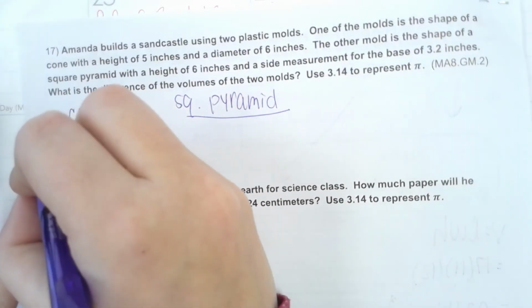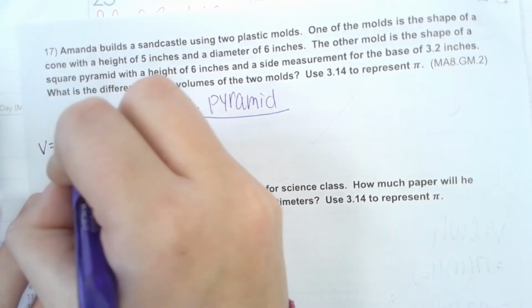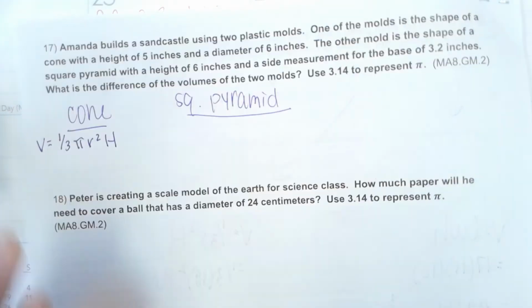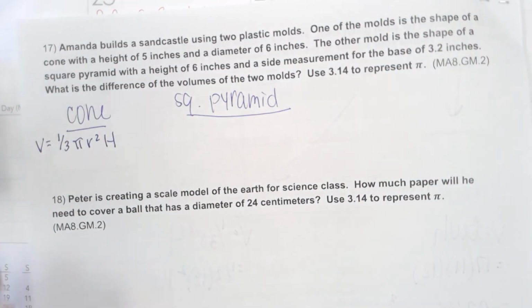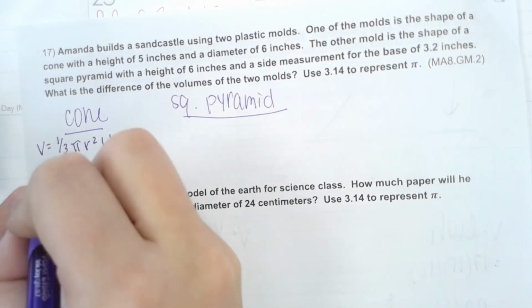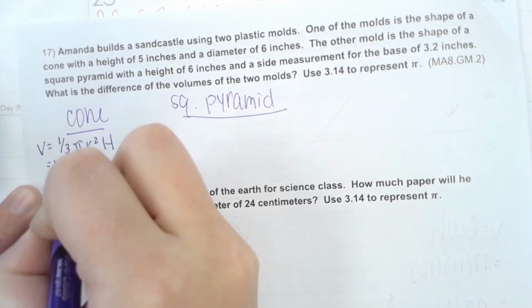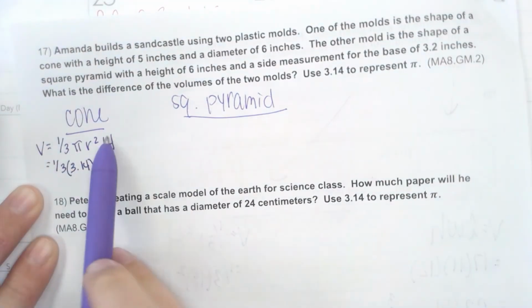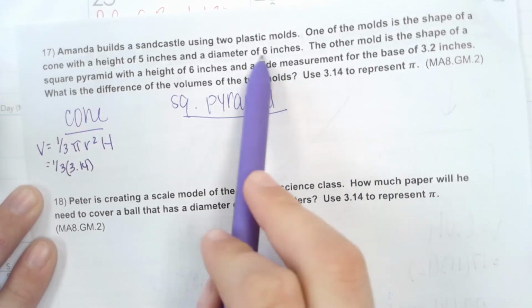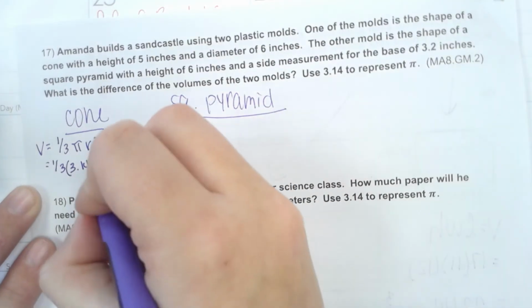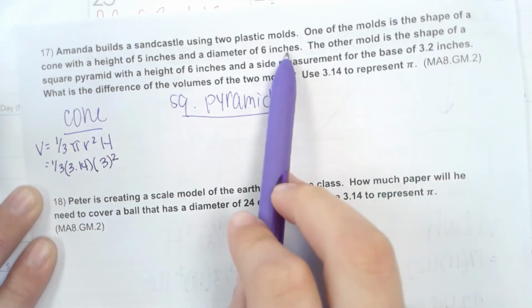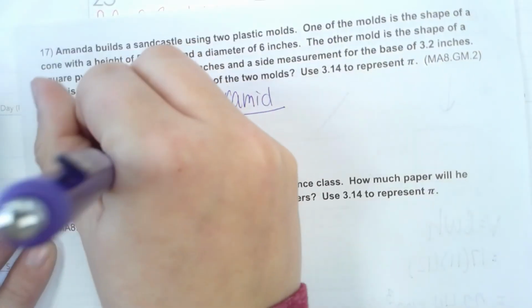So our cone volume formula is 1/3 pi r squared h. They did tell us to use 3.14 for pi. The radius, they tell us that the diameter is 6, so we need to cut that in half to get the radius of 3. And then the cone had a height of 5.